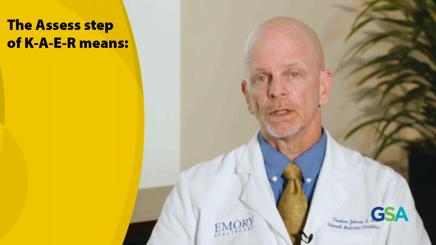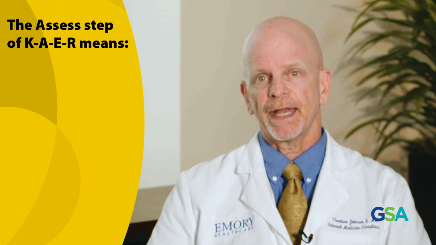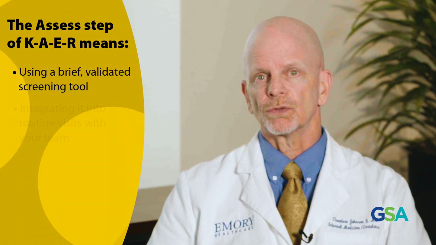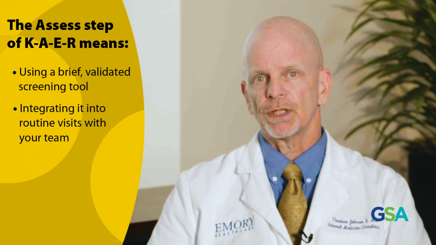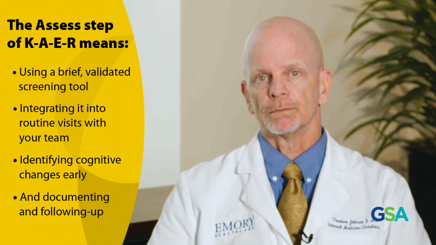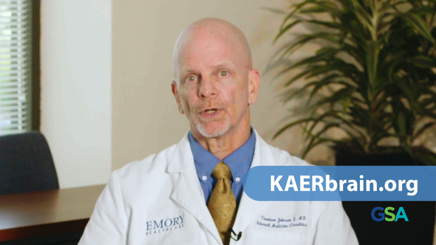To review, the assess step of the KAER means using a brief validated screening tool, integrating it into routine visits with your team, identifying cognitive changes early, and documenting and following up. All this sets the stage for the next steps, evaluate and refer, and supports better outcomes for your patients. You can learn more about the assess step and the entire GSA KAER Toolkit for brain health at kaerbrain.org.